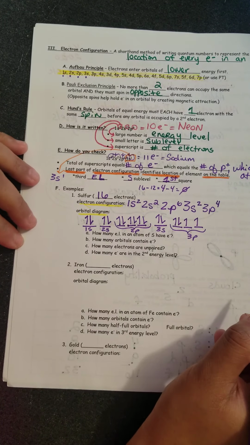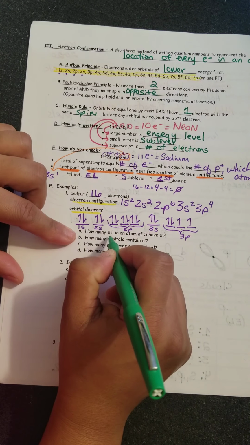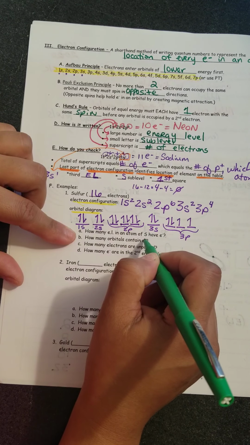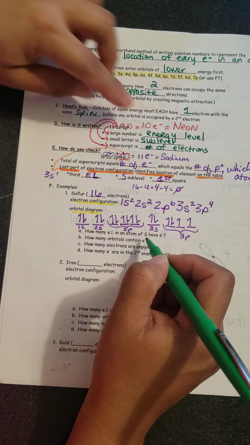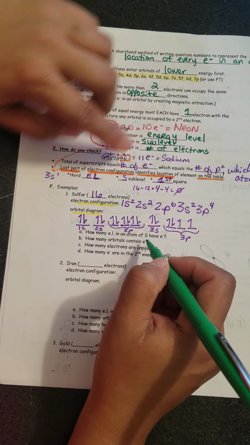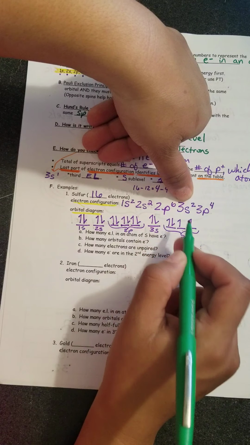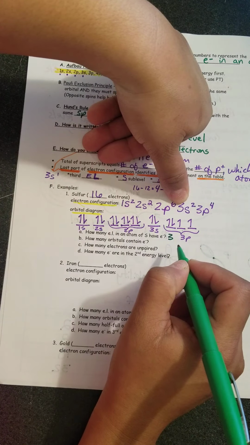Okay. Let's answer a few questions here. How many energy levels in an atom of sulfur? Who's the energy level? The energy level is the large big number. I have a 1, I have a 2, a 3. How many energy levels? I have 3 max energy levels. I don't go any more than that.